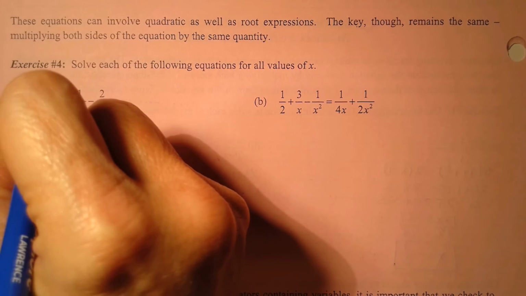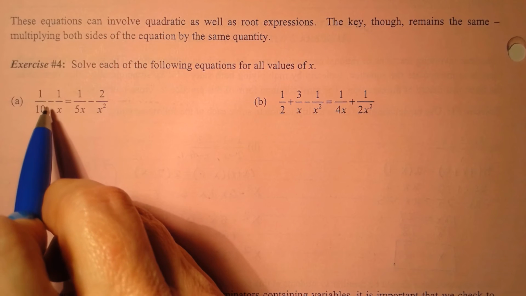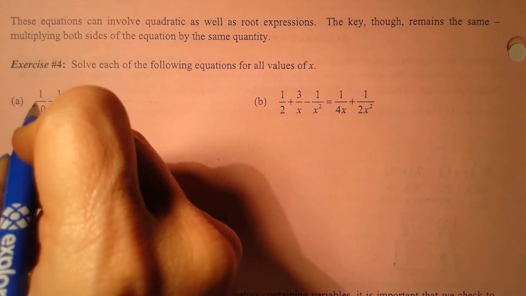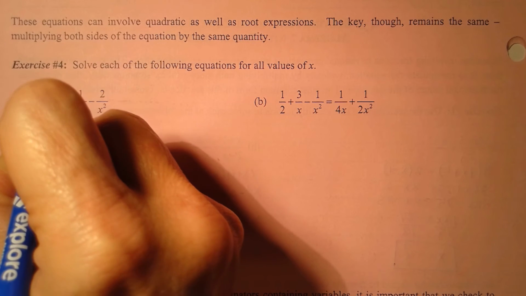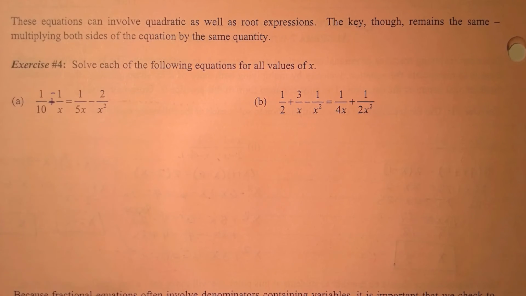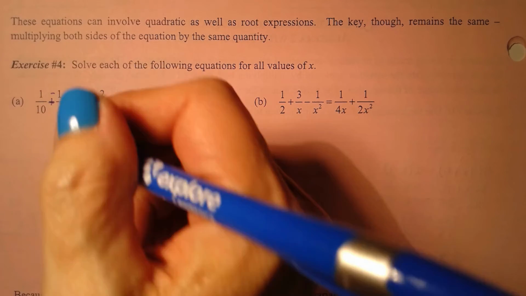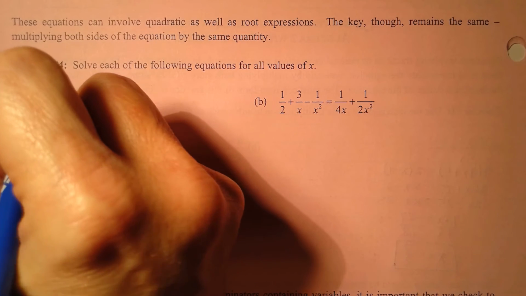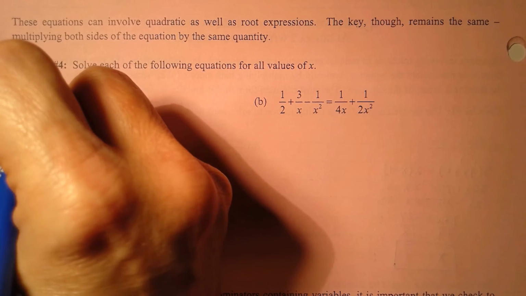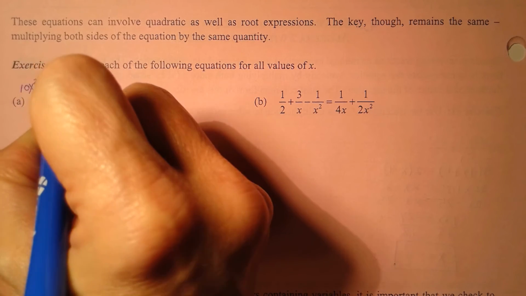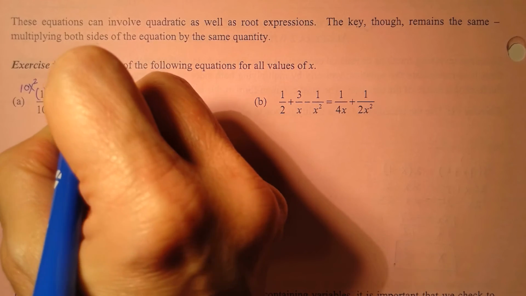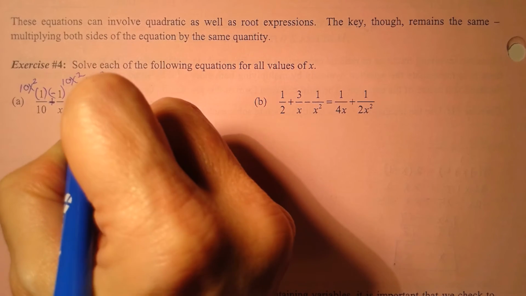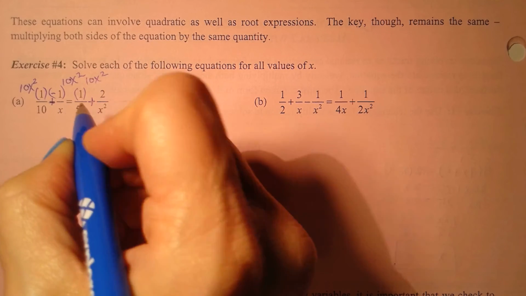So that I remember that this is negative, I'm going to change subtraction to addition and change the sign of the number I'm subtracting. All right, 10x squared. Same thing here. Change subtraction to addition.